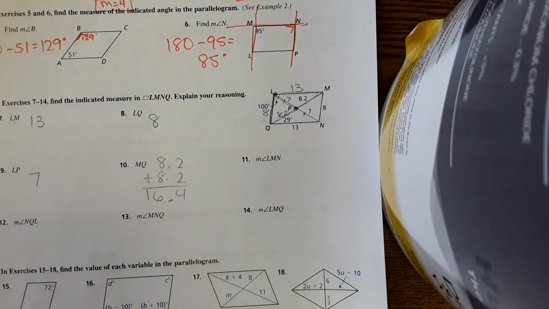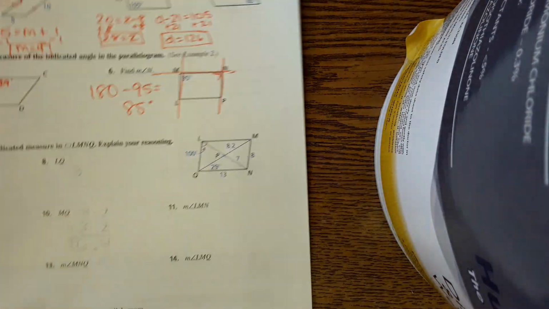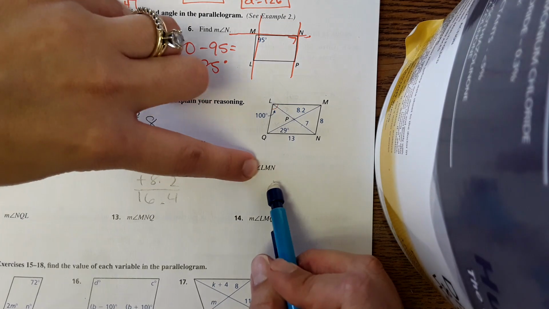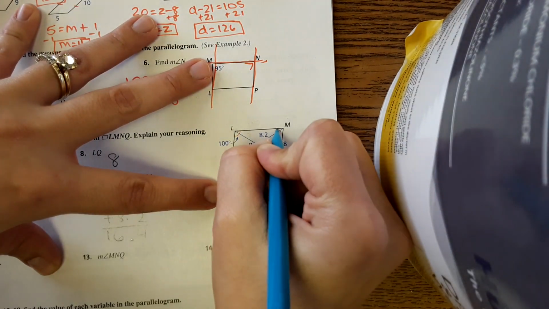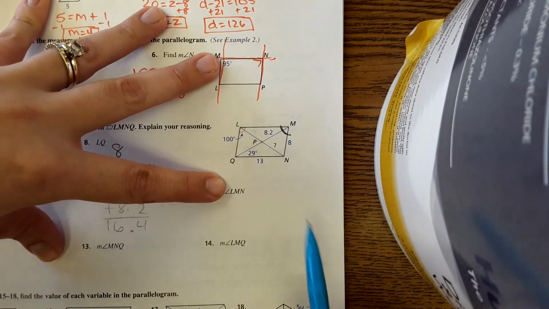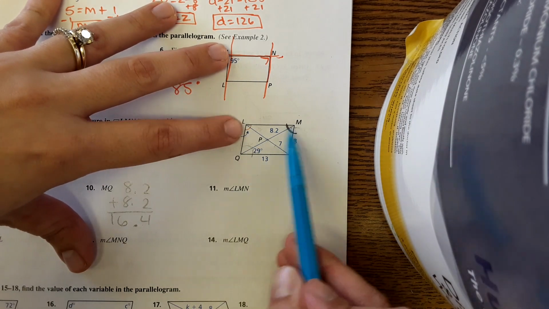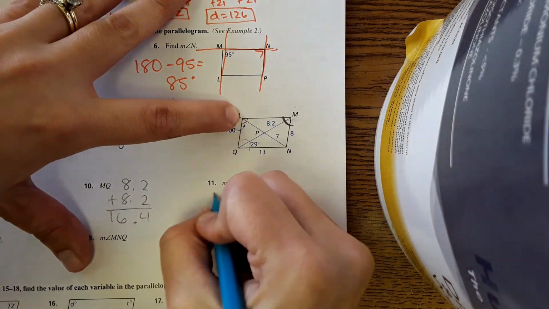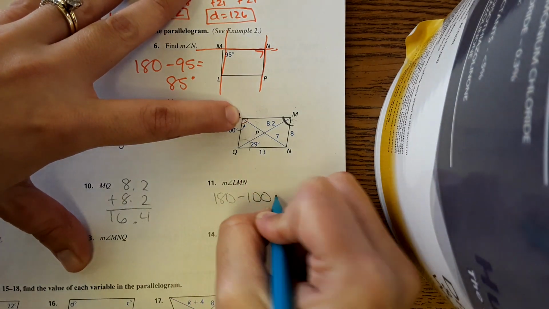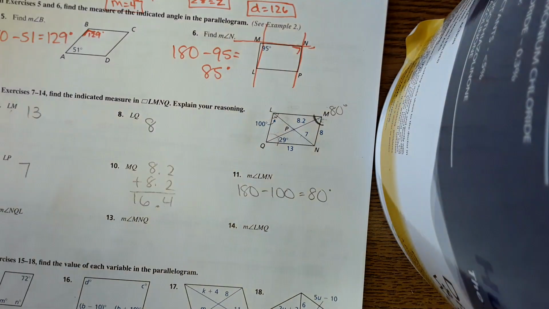Okay, so now they're going to start asking us about angles. I'm actually going to erase my mark so I can just focus on the angles. So it's looking for LMN. Of course, at first, identify what angle they're talking about. LMN would be this whole thing right here, which is equal to this over here. It's also supplementary to this angle, so we can do 180 minus 100 to get that. 80 degrees. So this is 80 degrees right there.